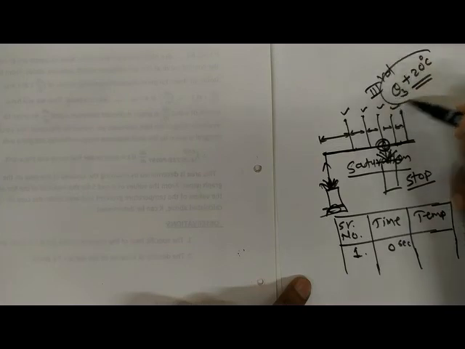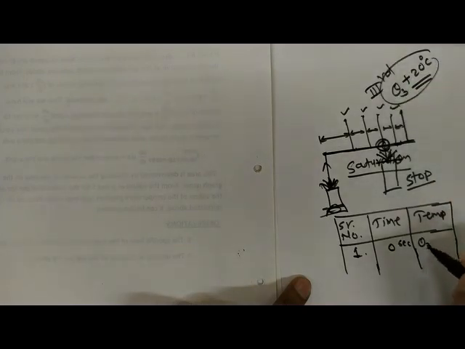So this is the final temperature. This will be, for 0 seconds, theta 3 plus 20 degrees Celsius. And now stop heating after noting down this reading. Then the second reading will be at 30 seconds. After every 30 seconds, now note down the decreasing temperature.